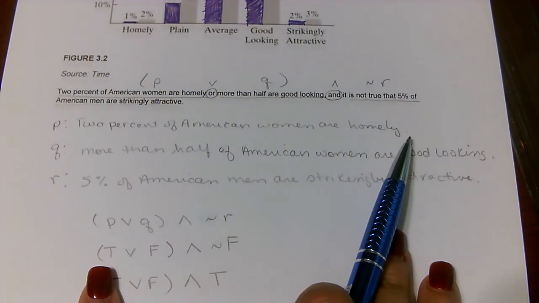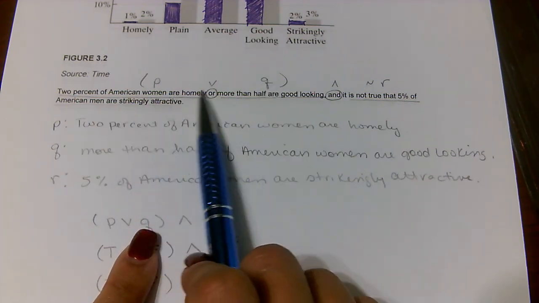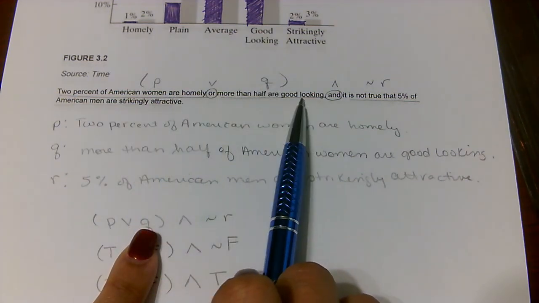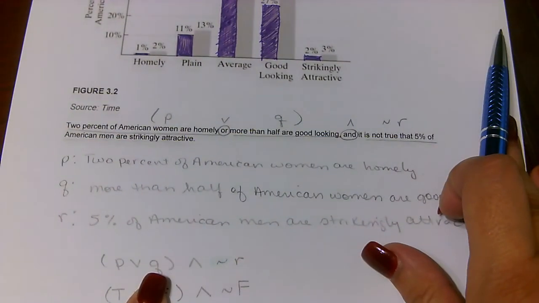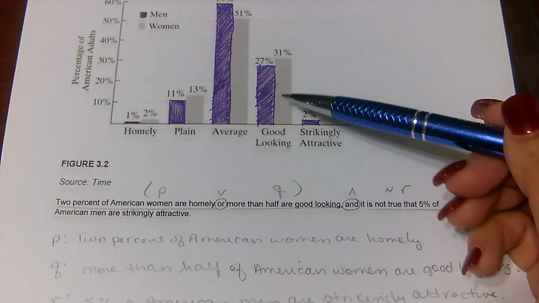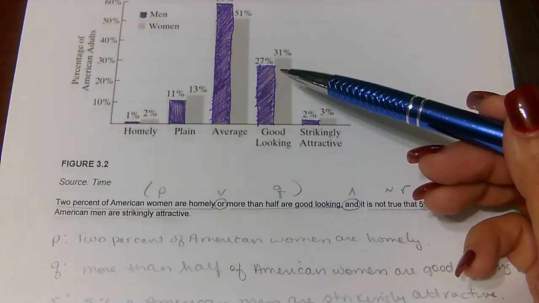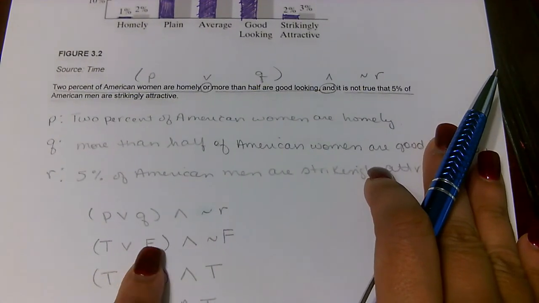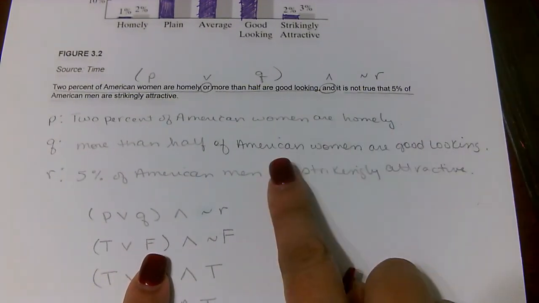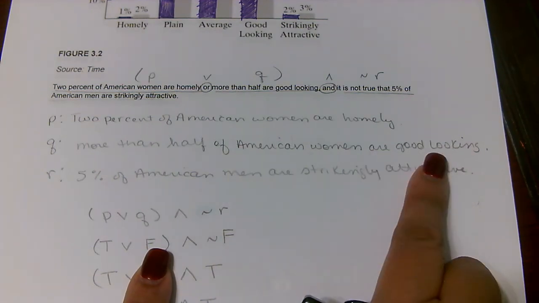So this is going to be a true statement. Or Q, which says more than half are good looking. So again, when I go and look at good looking and I'm considering the women, I can see that 31% are good looking. That means that this statement here is false. Not more than half of the women are good looking.